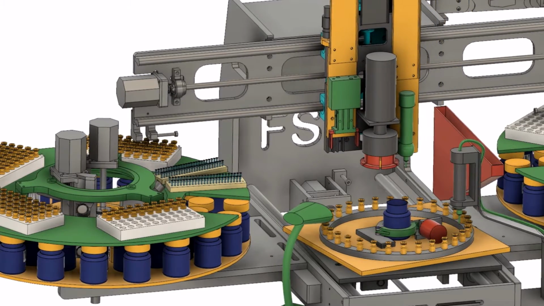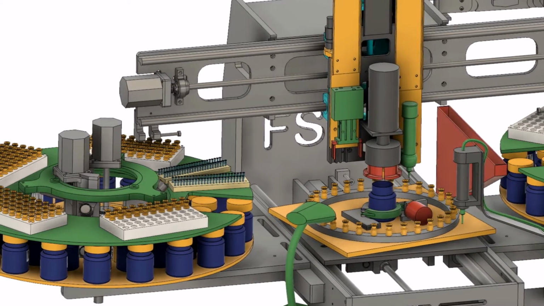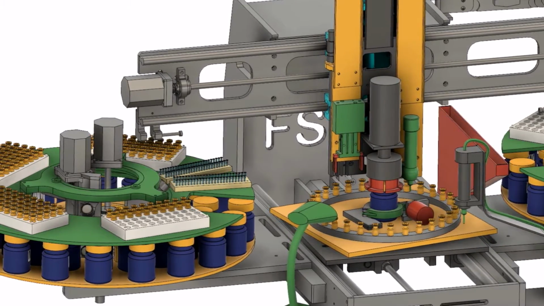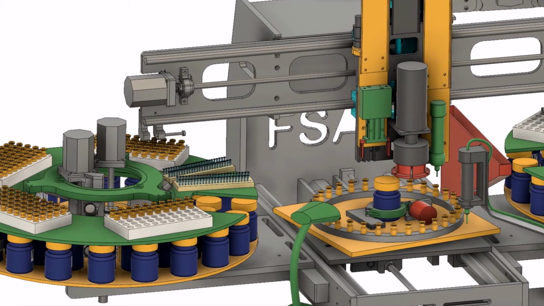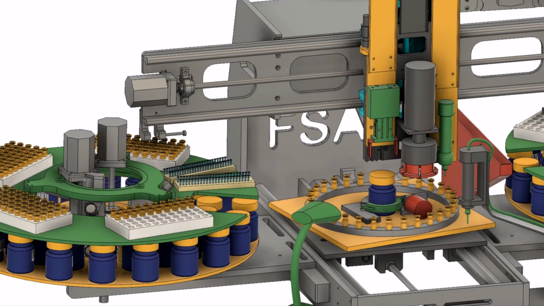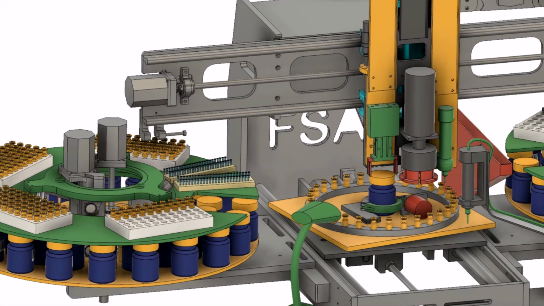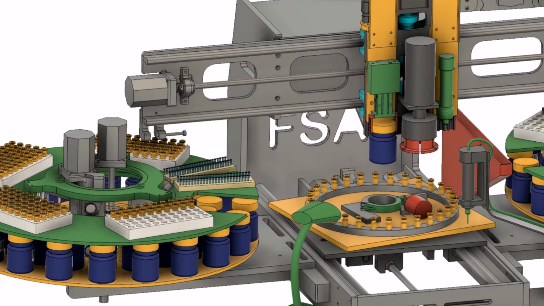The cap is replaced. The bottle is returned and a second bottle is selected.